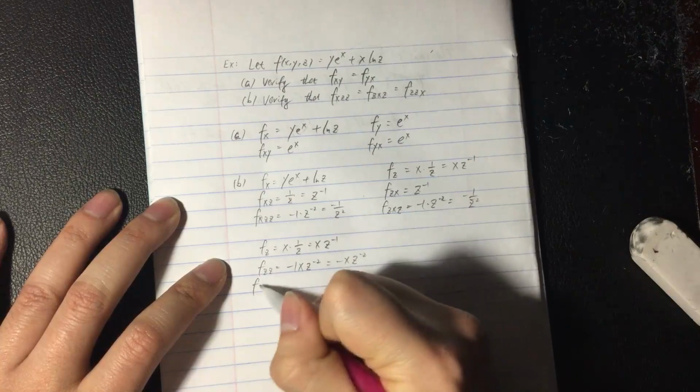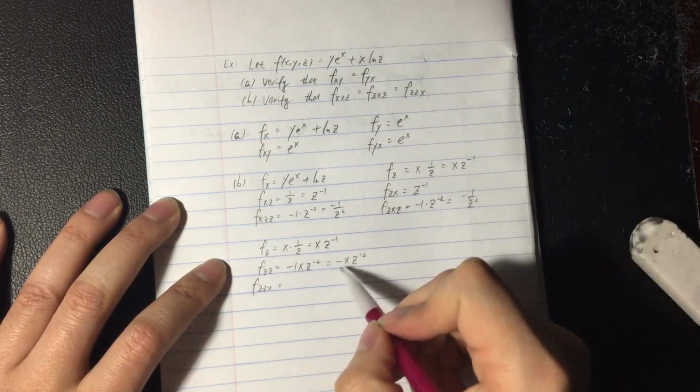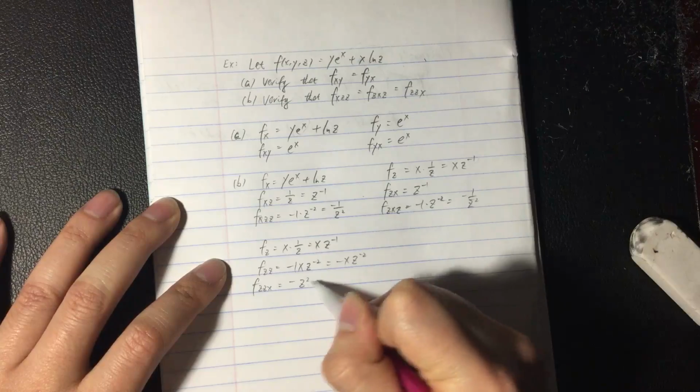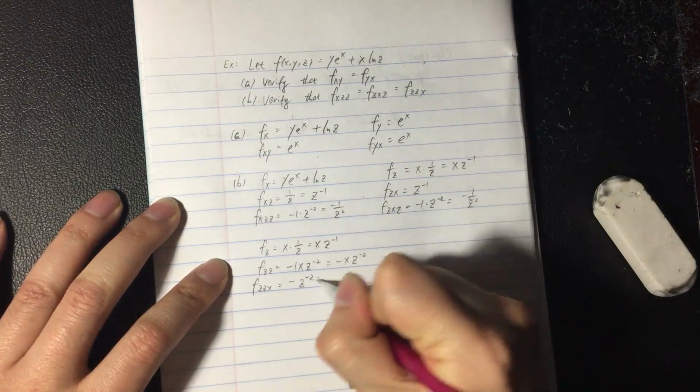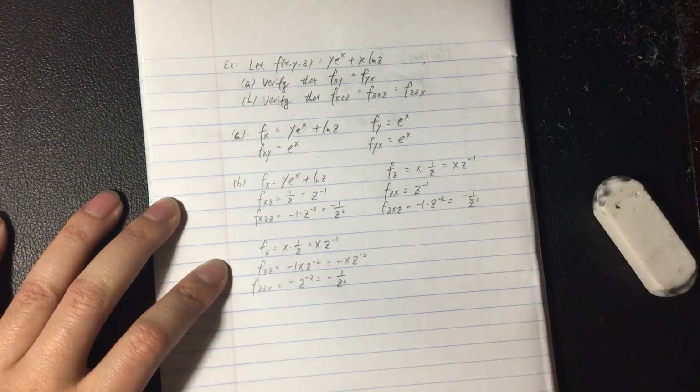Then f sub zx. Take partial derivative with respect to x. I have -z, no, -z raised to -2, which is -1 over z squared. So they are all the same. Clairaut's theorem works not only for two variable functions, it works for multi-variable functions.